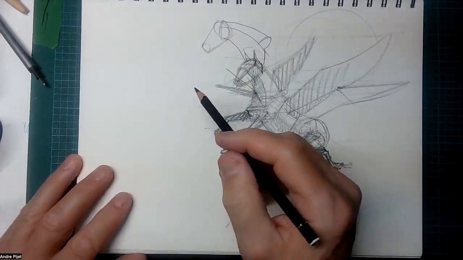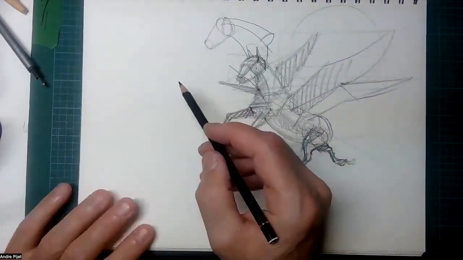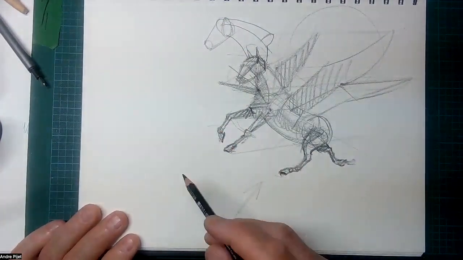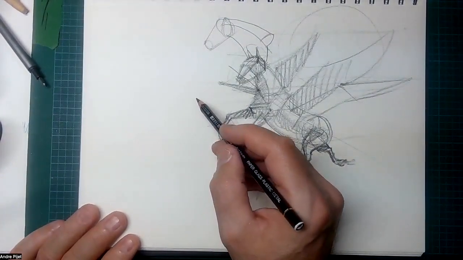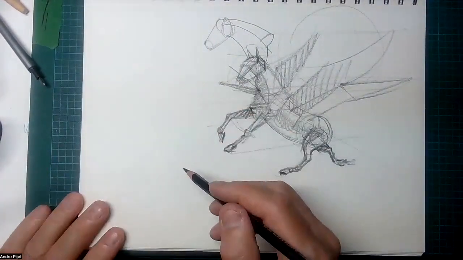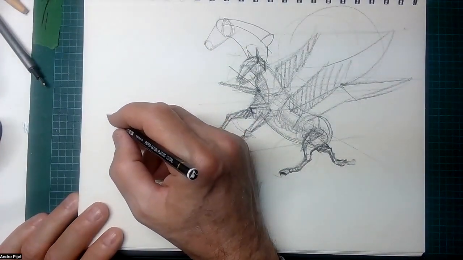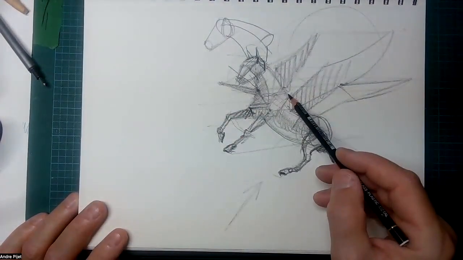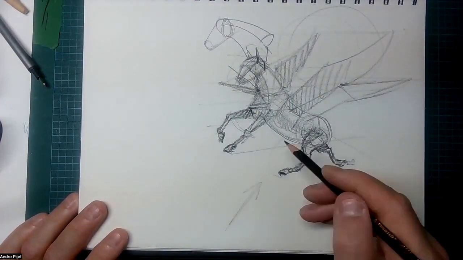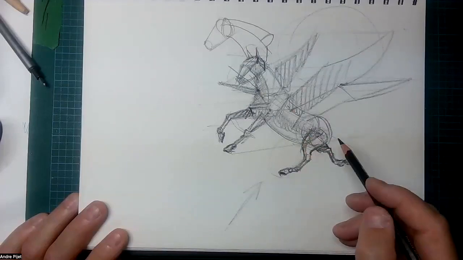So I'm going to show you here briefly. If I would like to imagine it a little bit differently, you can even start with the head if you like. But if you want to really keep the proportions more or less the same, you will make it here.